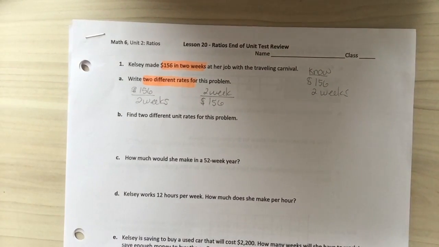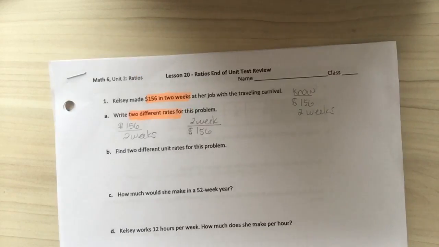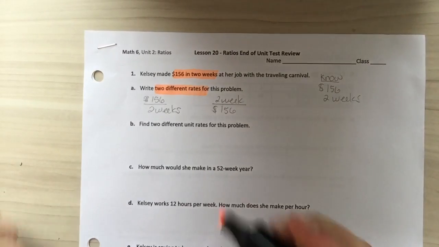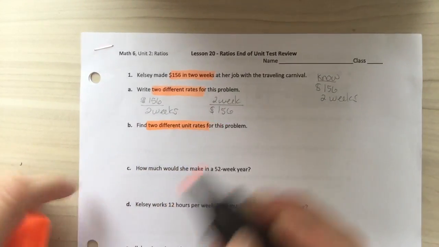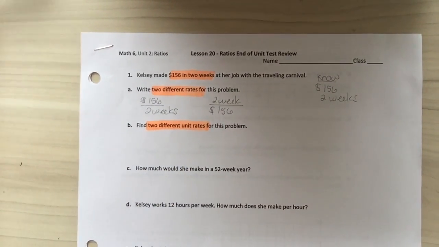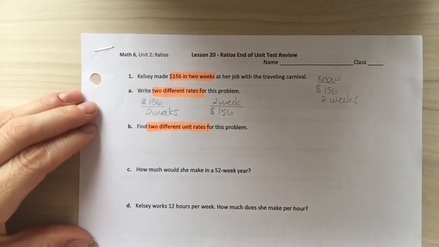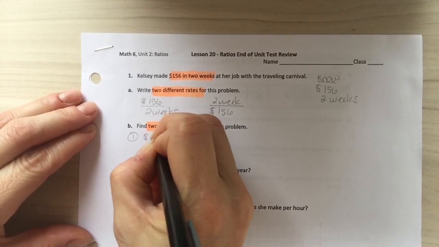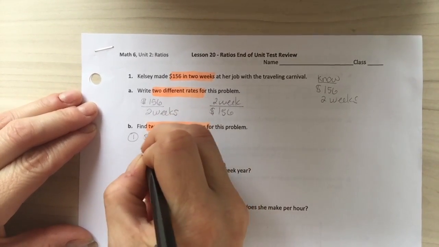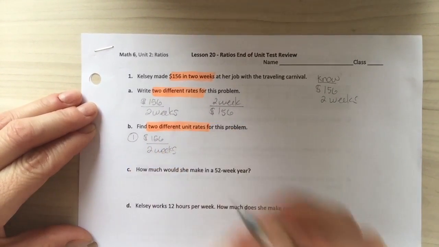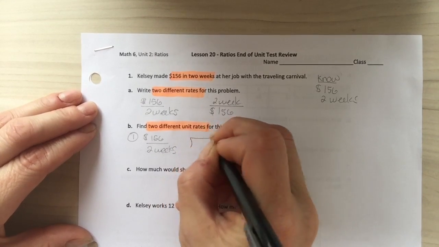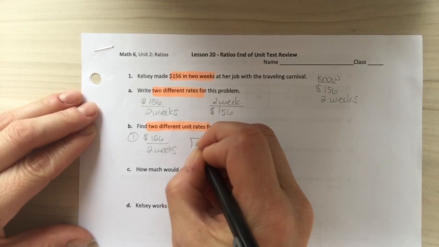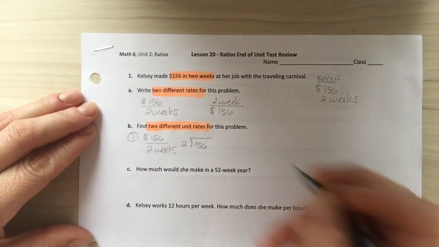All right, the next thing I need to do is find 2 different unit rates. Now I have a few steps that I use to help me do this correctly. So the first thing I do is I just write the rate again. $156 over 2 weeks. Next I figure out what goes inside the box. 156 divided by 2, I'm going to get a whole number. So that means my 156 goes inside.